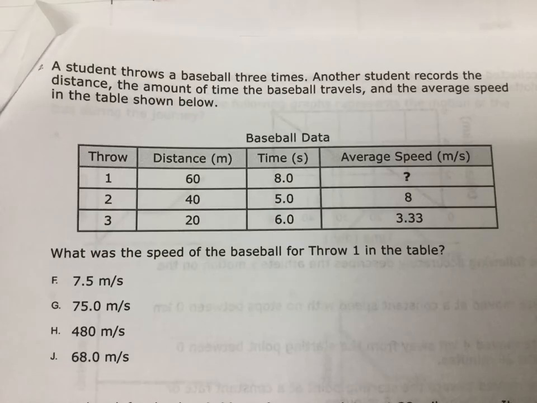Number 2, a student throws a baseball 3 times. Another student records the distance, the amount of time the baseball travels, and the average speed in the table shown below. So if you look at the table, it says baseball data, and the tabs are throw, distance, time, average speed. Question, what was the speed of the baseball for throw 1 in the table? Is it F 7.5, G 75.0, H 480, or J 68.0?